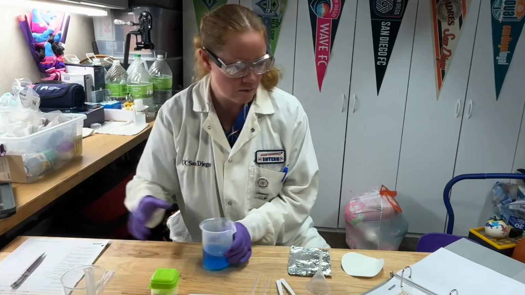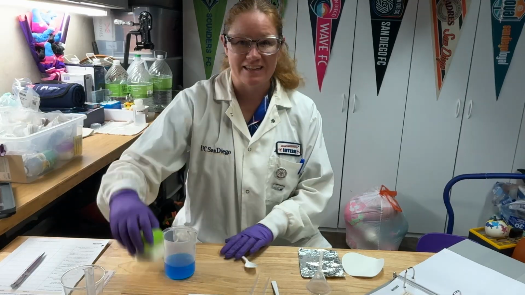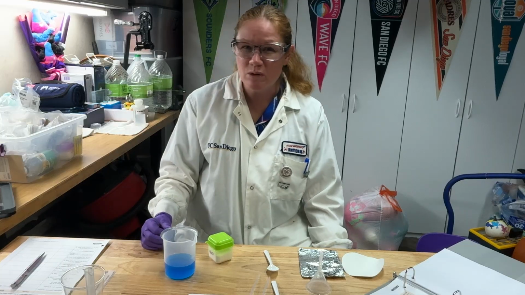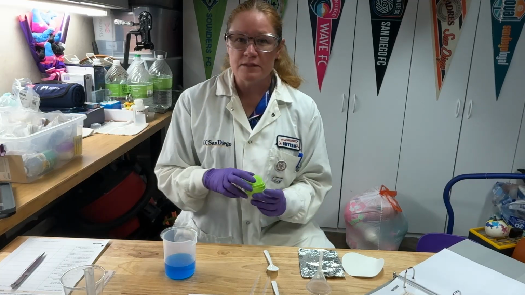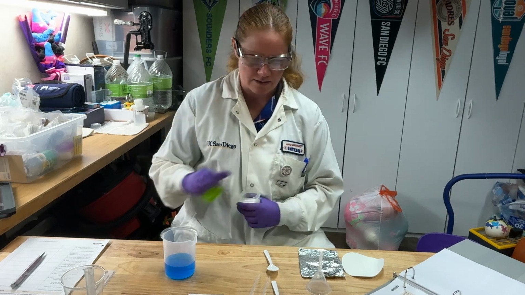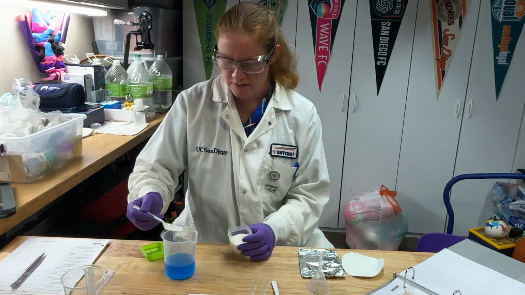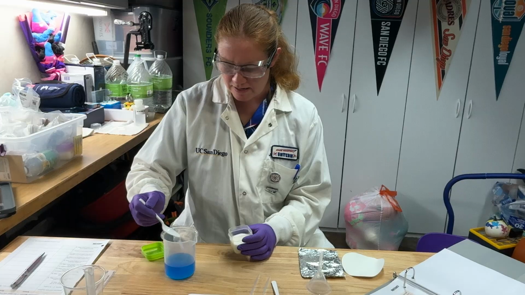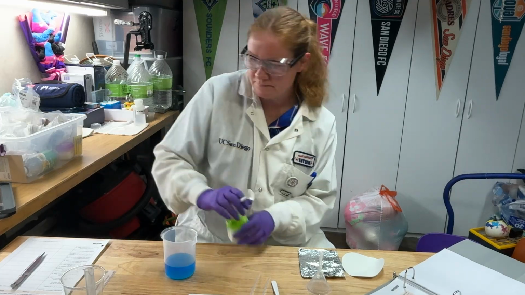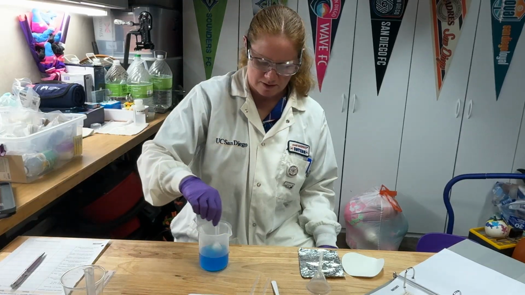All right, now what I need to do before I actually start my experiment is add a catalyst. Single replacement reactions are not the fastest reactions. They do go a little bit slower than some other reactions. This particular reaction will be sped up if I add some sodium chloride. So I'm going to take one of my spoons and add a scoop of my sodium chloride in there. I want to make sure that dissolves, so I'm going to stir it around really well.